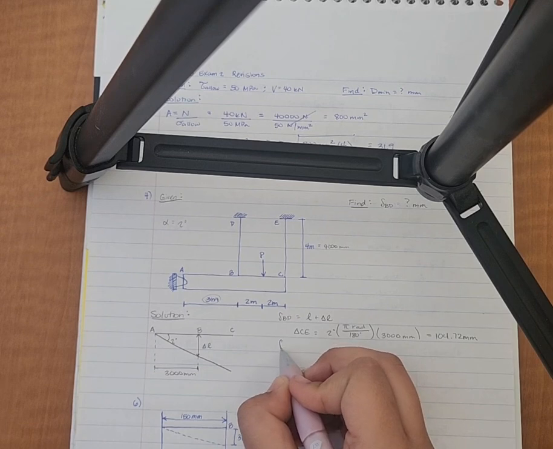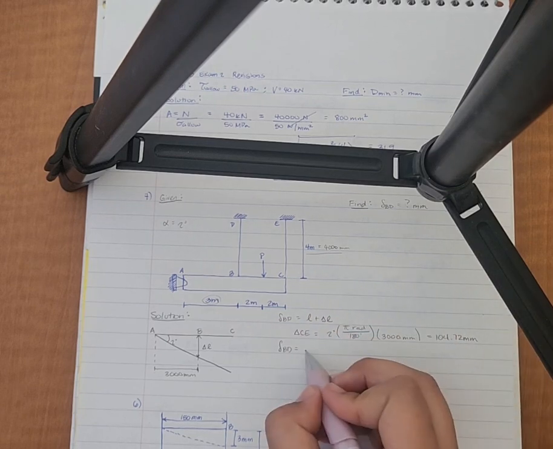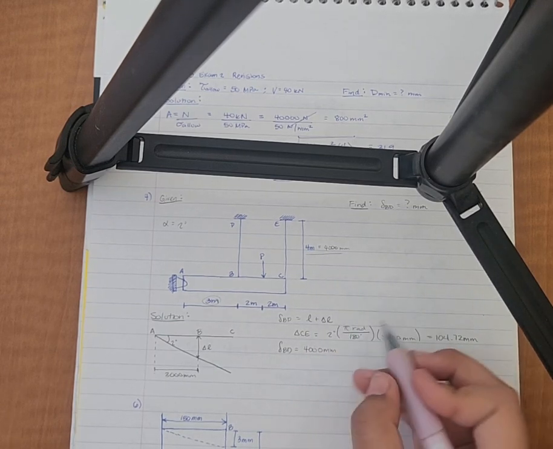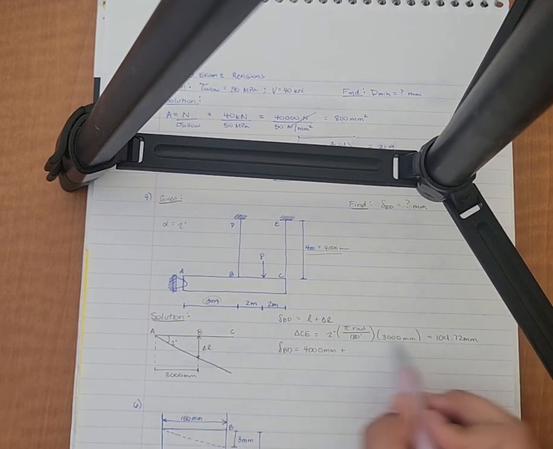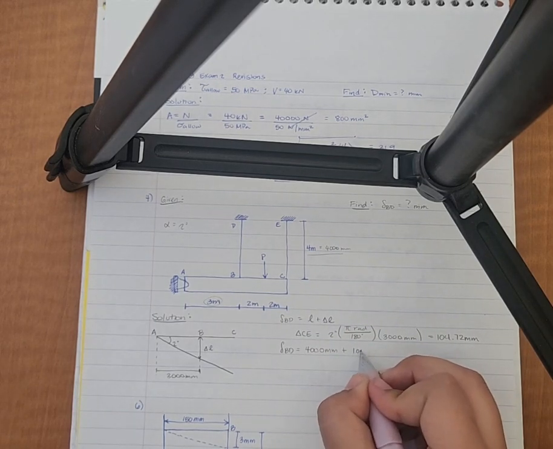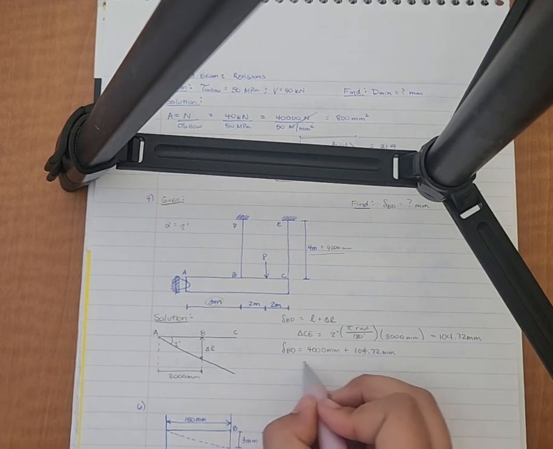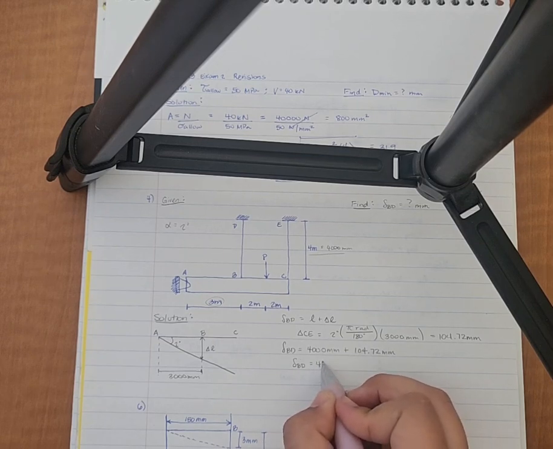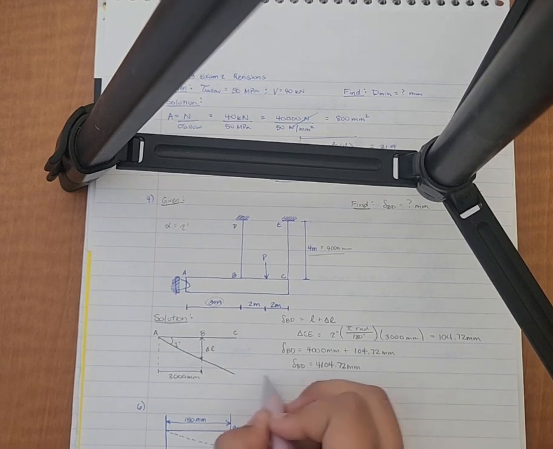Okay, so delta BD is equal to 4,000 millimeters, that's that L length, plus this change in L length, which we found is 104.72 millimeters. We'll add that together, we get delta BD is equal to 4104.72 millimeters. And that's our answer.